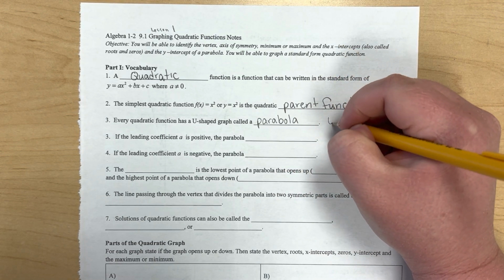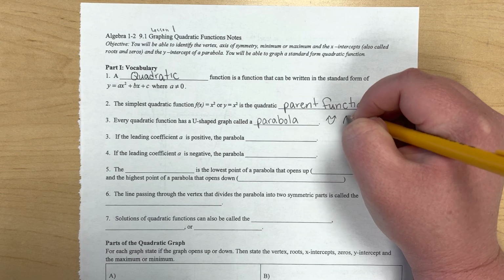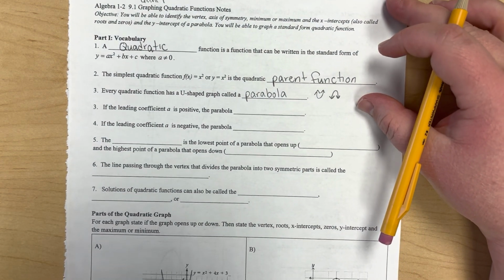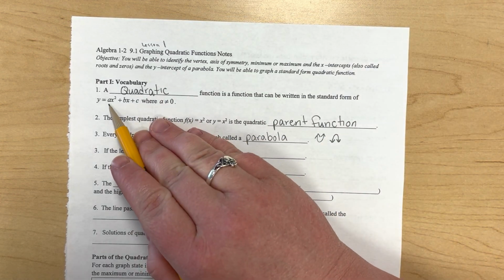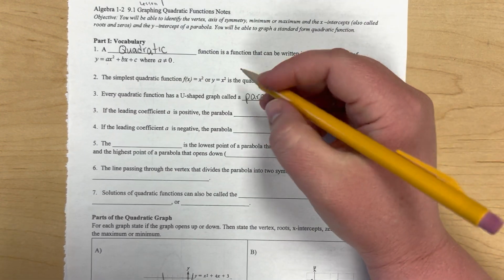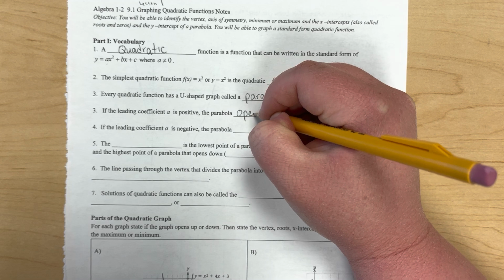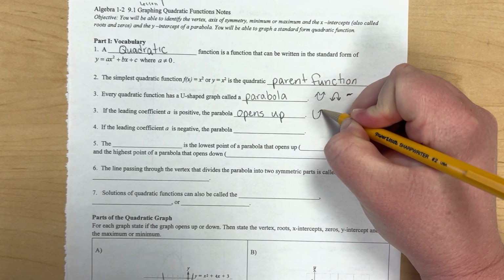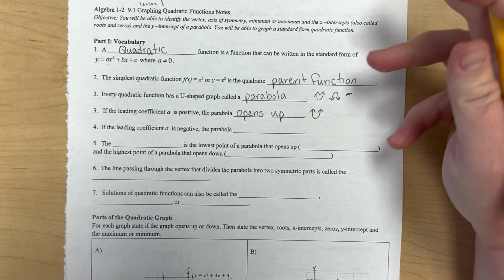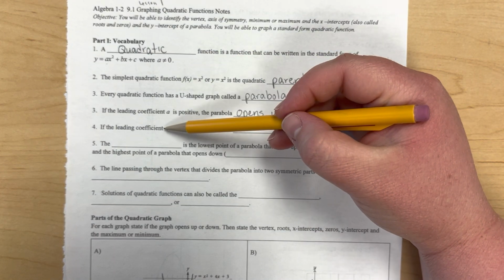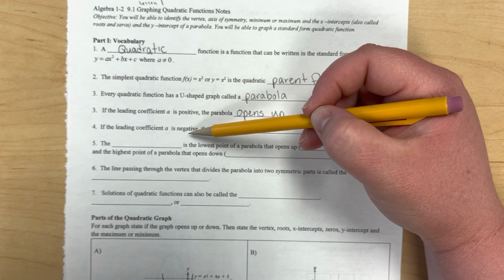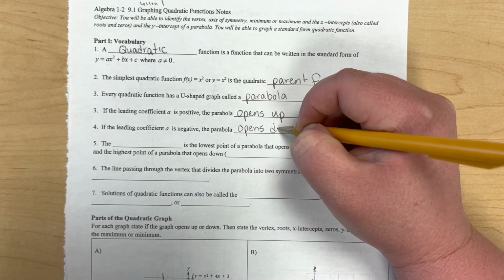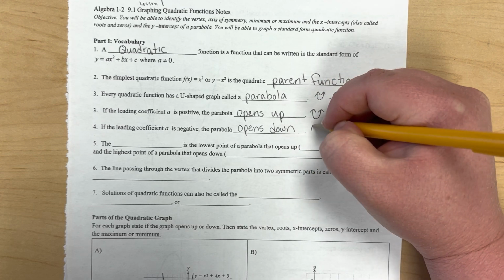So that means it opens either up or down, which we're going to touch on in a minute here. So if the leading coefficient, or a, so the number in front of x squared, is positive, that means the parabola opens up. So as I mentioned before, that means the arrows point upward. On the flip side, if the leading coefficient, or the number in front of x squared, is negative, the parabola opens down. That means the arrows point down.